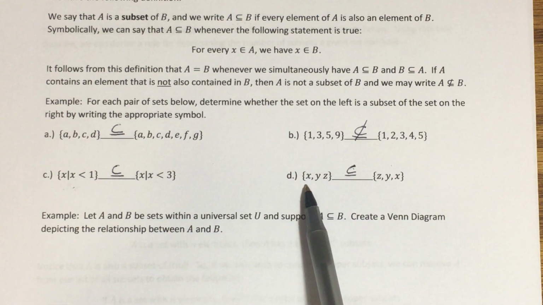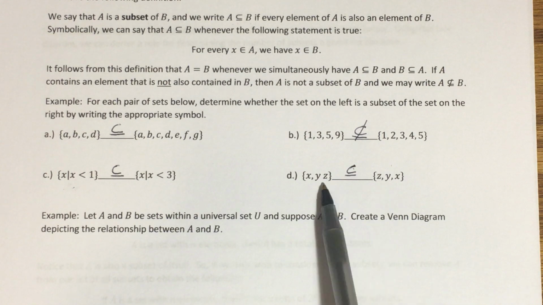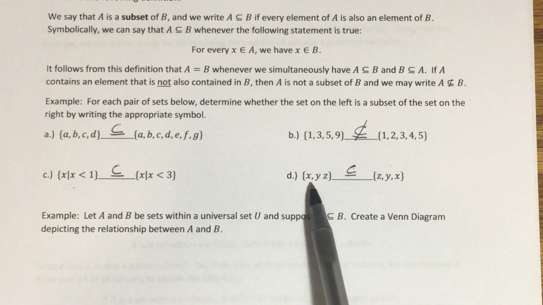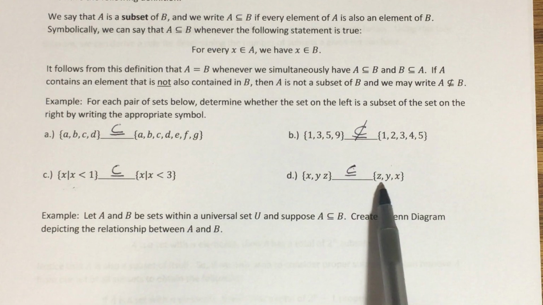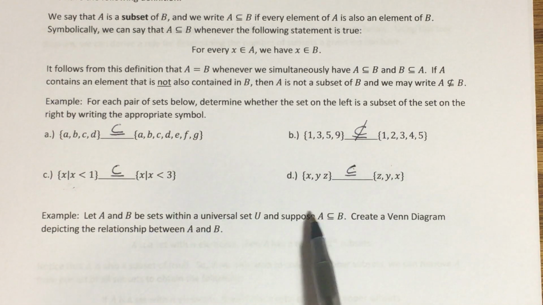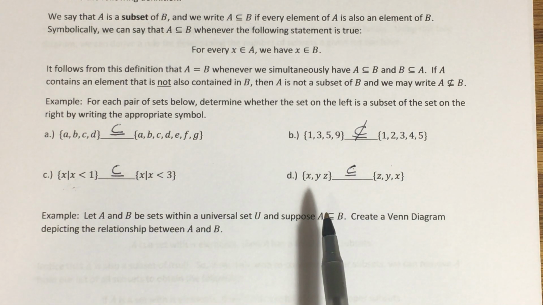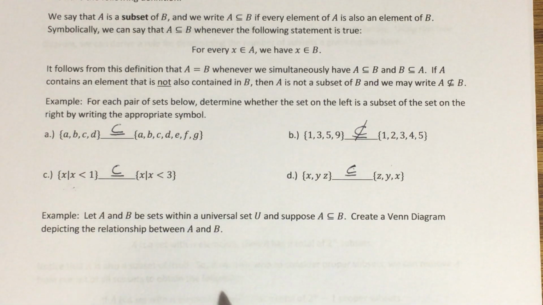Okay, but again, this sort of shows that under our definition, every set, this set in particular, is a subset of itself. Even if that seems a little counterintuitive, that is always the case.